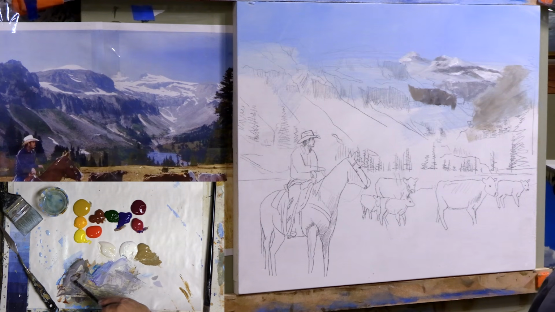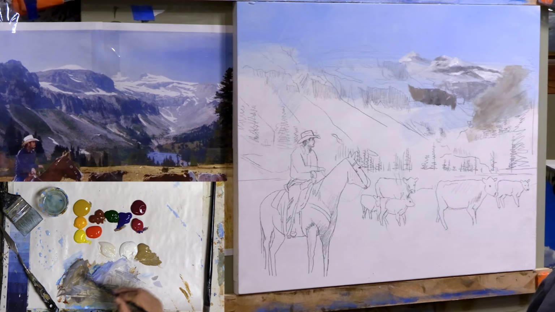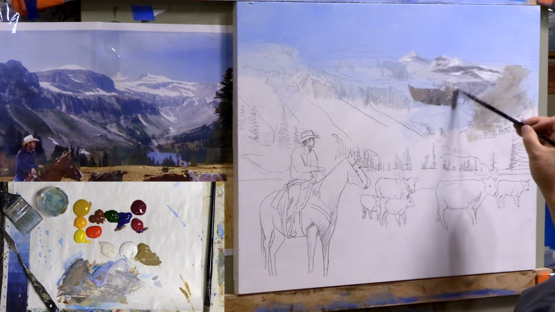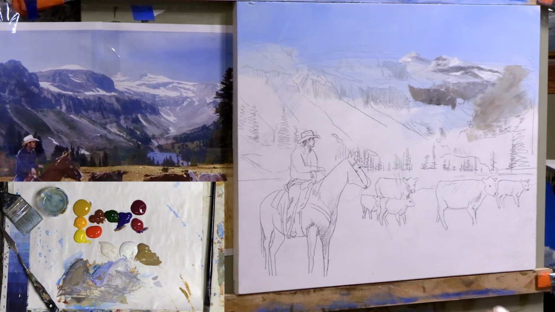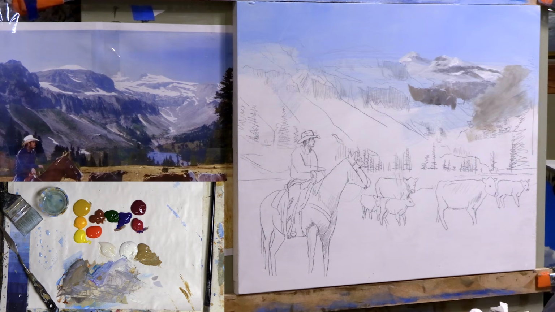Now this is starting to dry up, so it's been 15 minutes or so since I mixed this. So I'll just grab a little more here. Work some of this in there. I just love that positive painting like that. Working those edges and stuff.